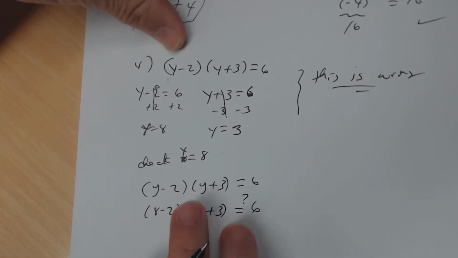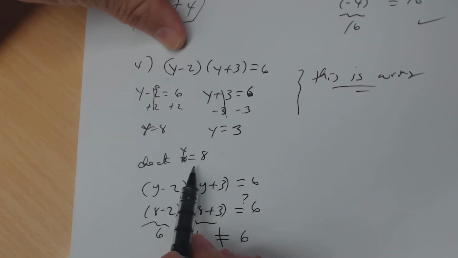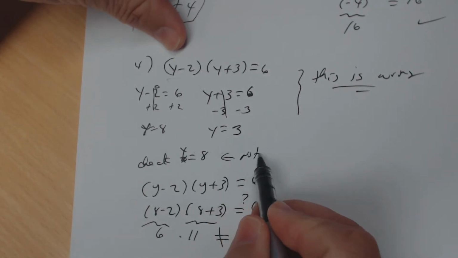So wherever I see a y, I plug in 8. Well, 8 minus 2 is 6. 8 plus 3 is 11. 6 times 11 is 66, which is not equal to 6. So 8 is not a solution.